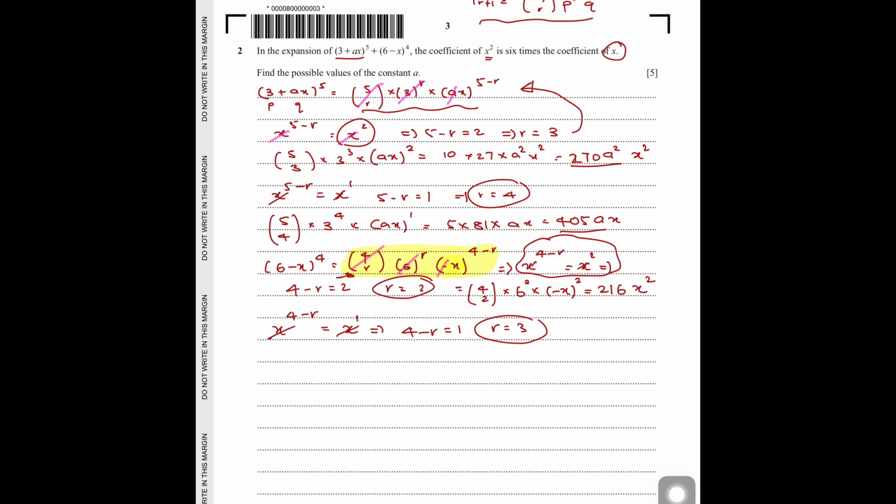Where do I substitute? Again, this is 4C3, 6 to the power 3, negative x to the power 4 minus 3, which is 1. So I have 4C3, which is 4, times 6 cubed, 216, which is 864, and negative x is negative x.